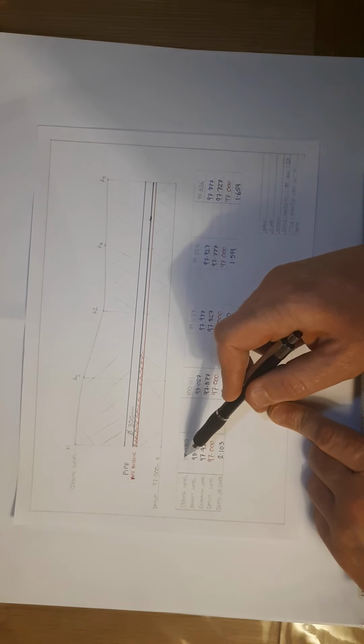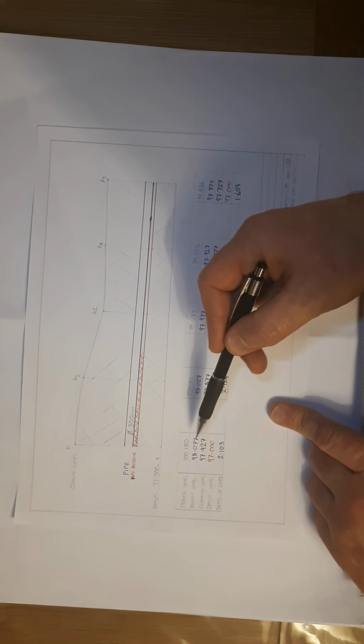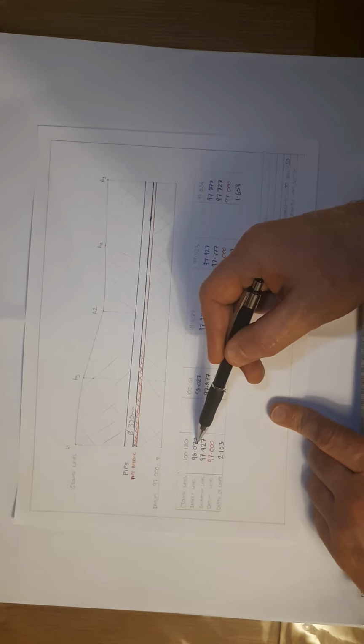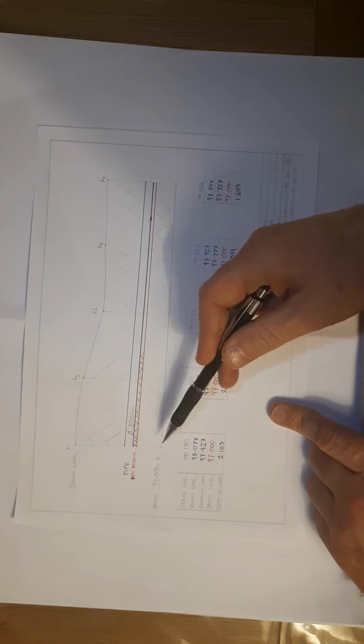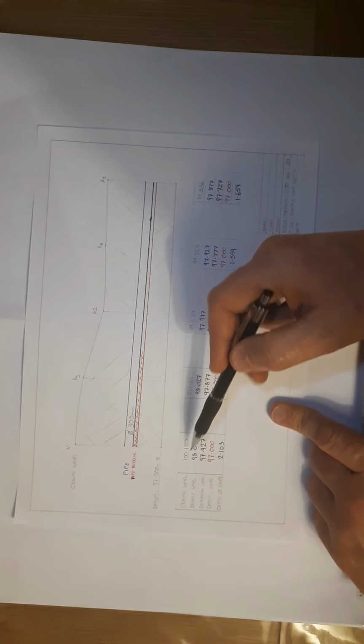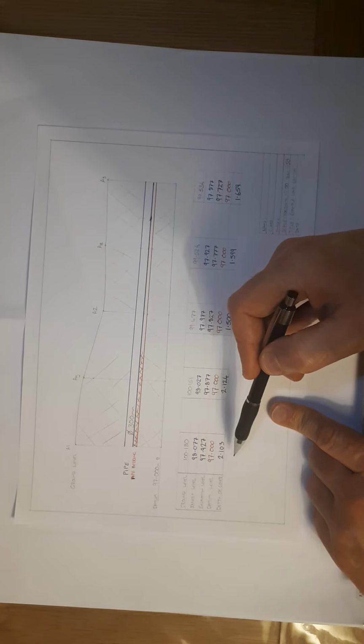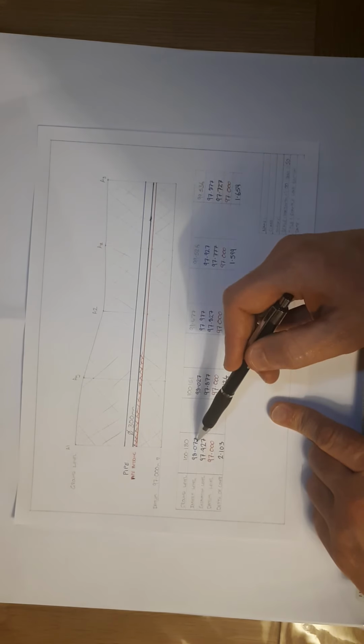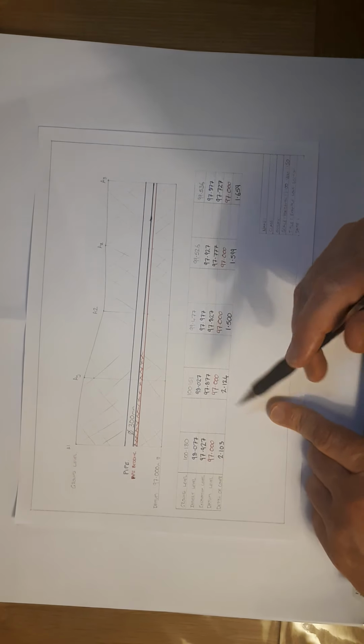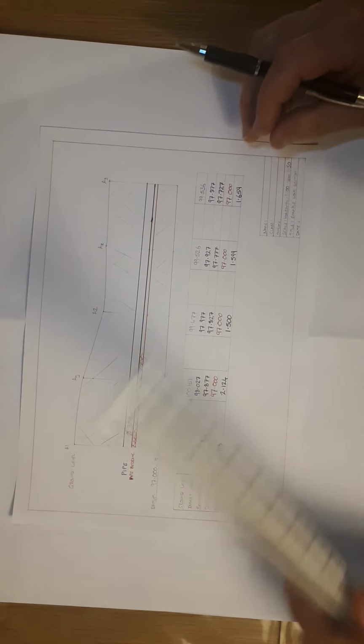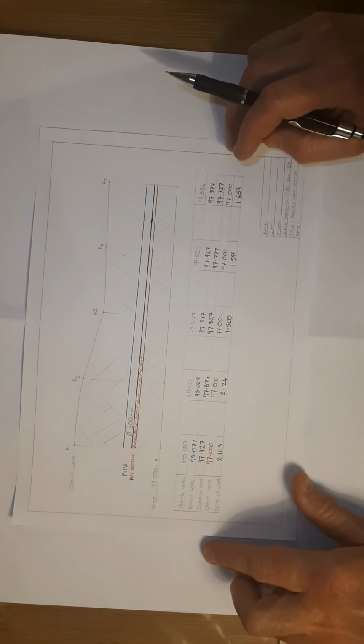So it's going to be the ground level minus the invert level, which gives us our depth of cover. In this case for A1, for example, ground level 100.180, invert level 98.077, gives us a depth of cover for A1 of 2.103, which meets or exceeds the criteria which we were given in the question.